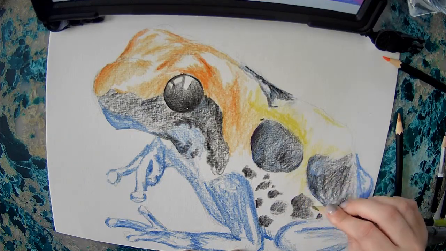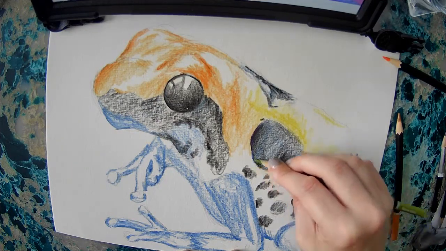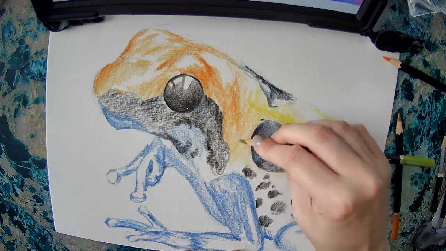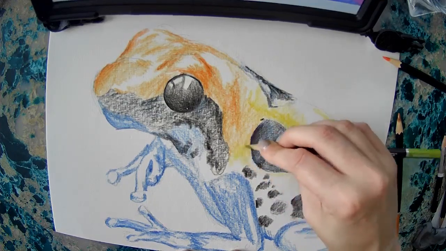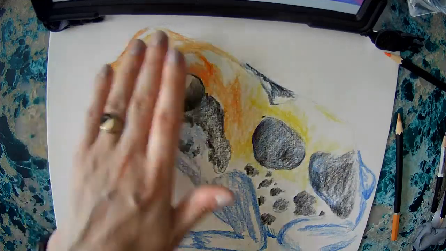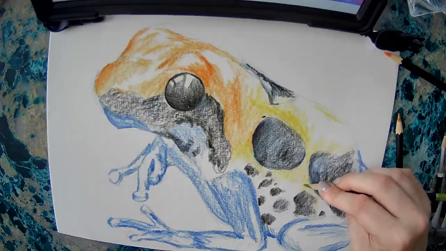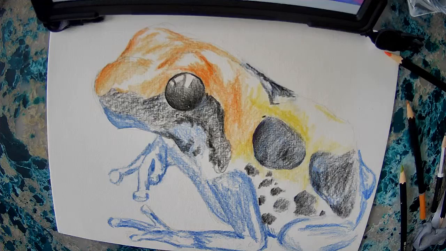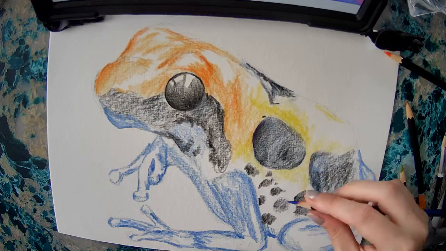How's everyone else finding this so far? Some brighter blue.